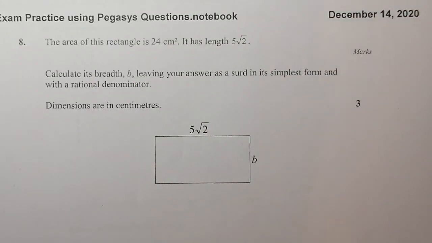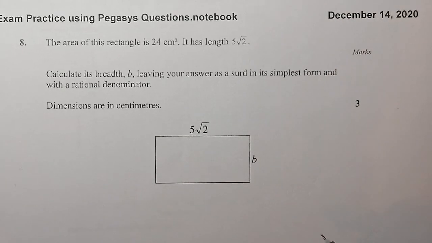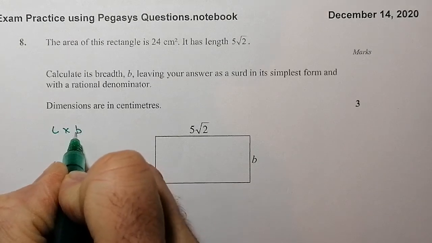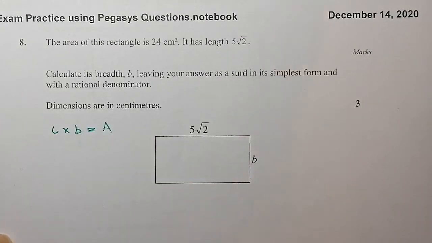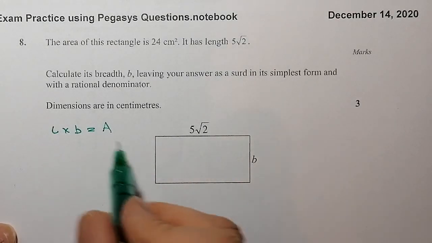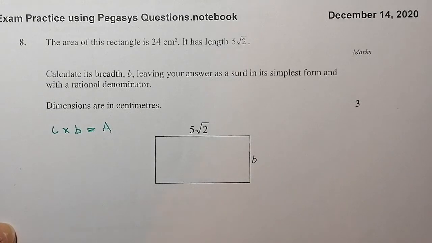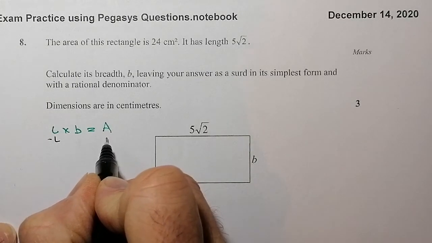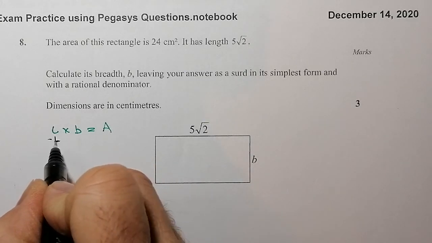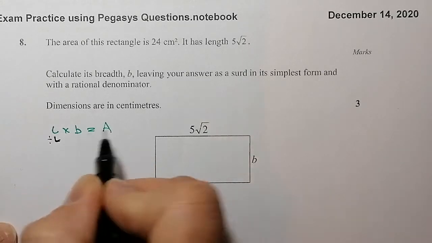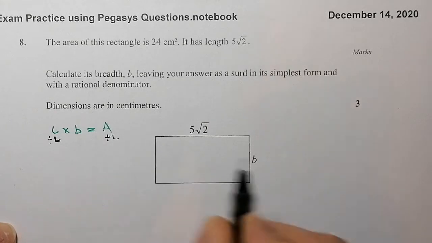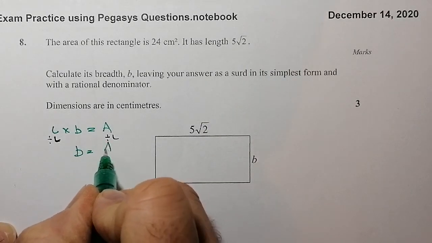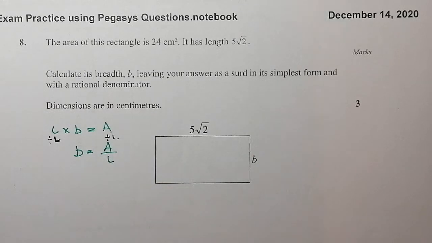What we'll go for is we'll say that the length times the breadth equals the area. So I'll start my work over here. So the length times the breadth equals area, right? So what I'm going to do is rearrange this simple equation by dividing by L on that side, and I'll divide by L on that side, and that should sort my equation out. So that's going to be A over L if I leave it like that.